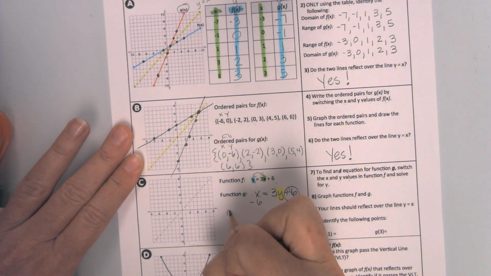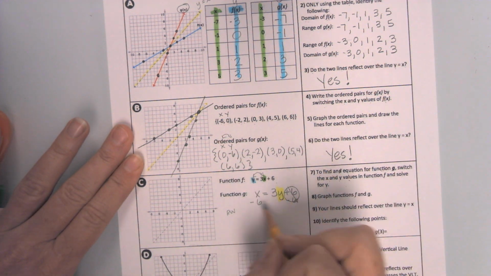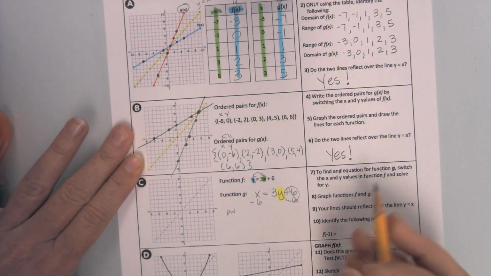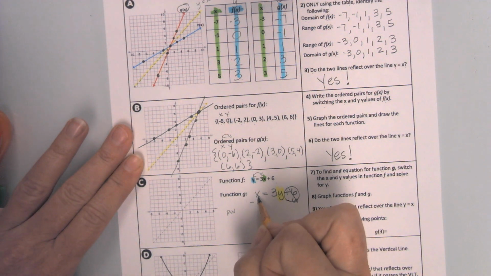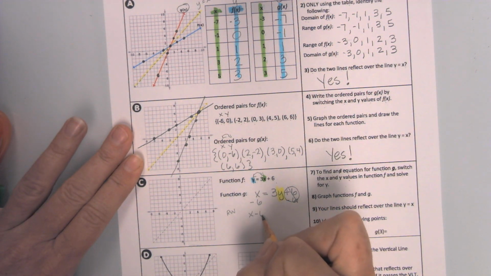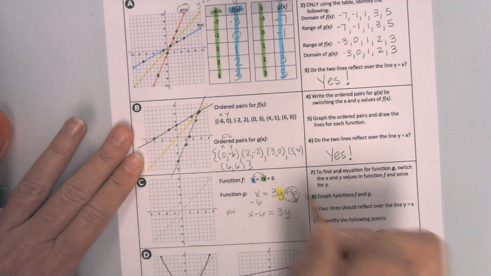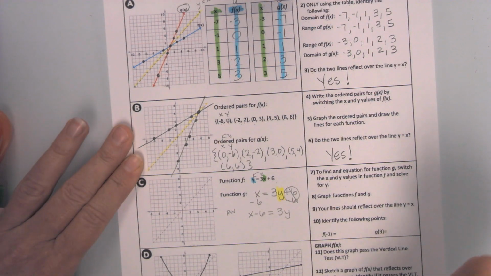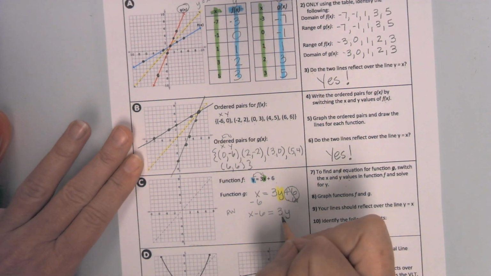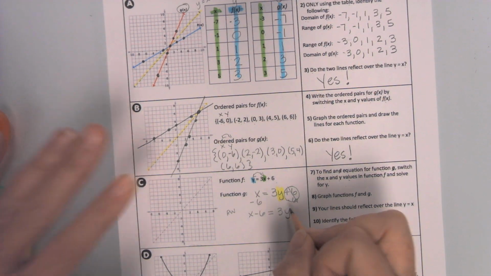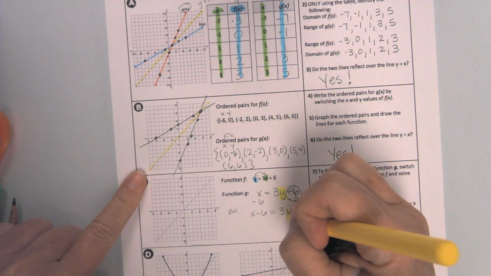Now, as a mathematician, I always rewrite because this starts to look messy and I need to understand what's going on. So I'm going to write x minus 6, because I can't combine those, equals 3y. Now this is a 0, so I no longer need to write it. Now the next step is to get y by itself. Remember, that's still my goal.